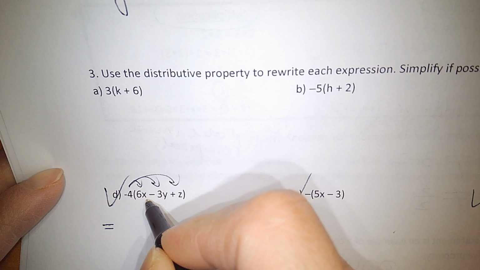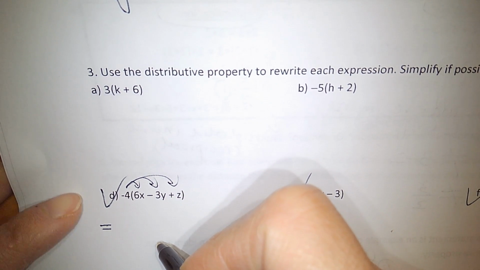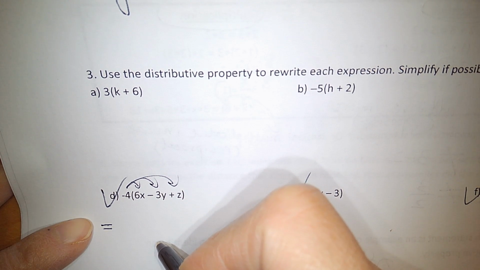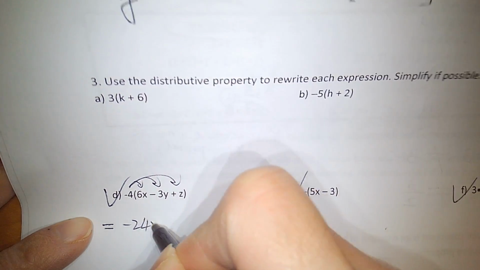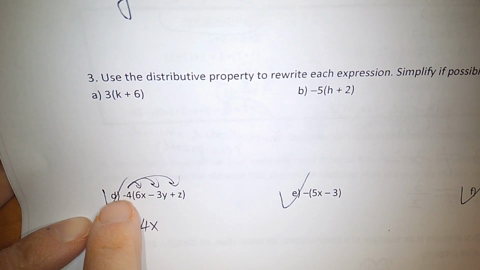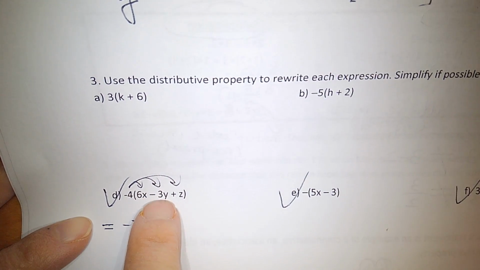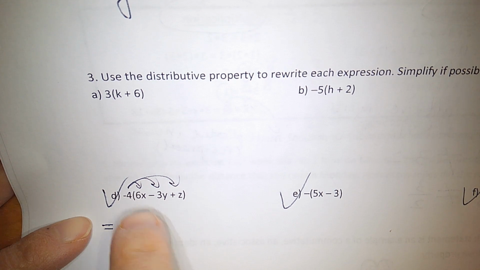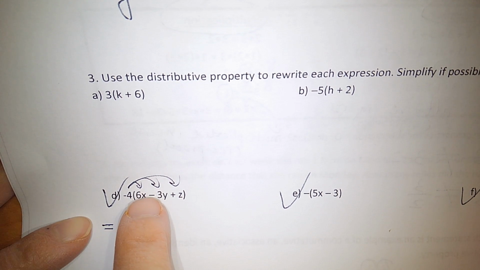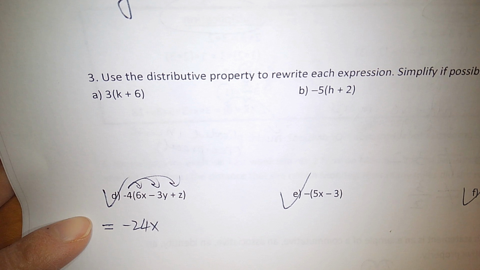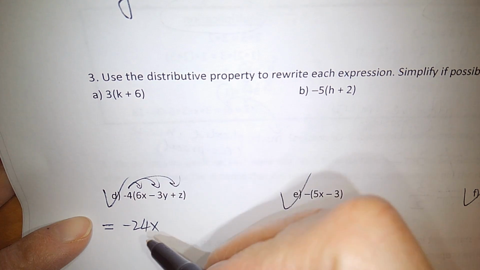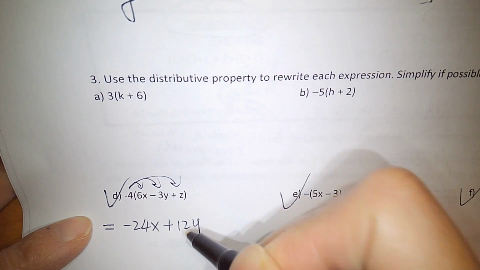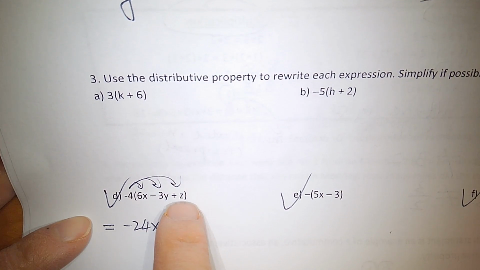So what is -4 times 6x? -24x. Careful here. -4 times -3y. Positive 12y, right? -4 times z.